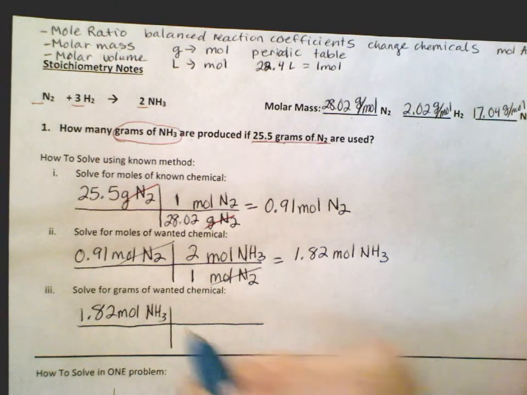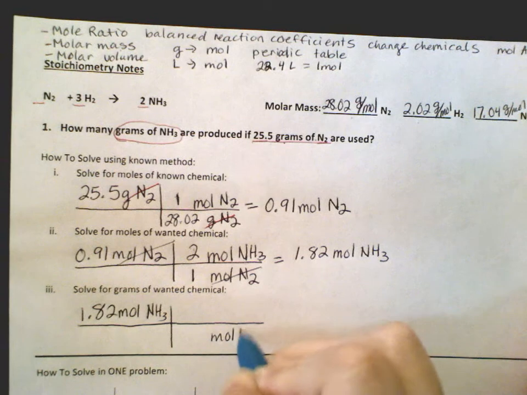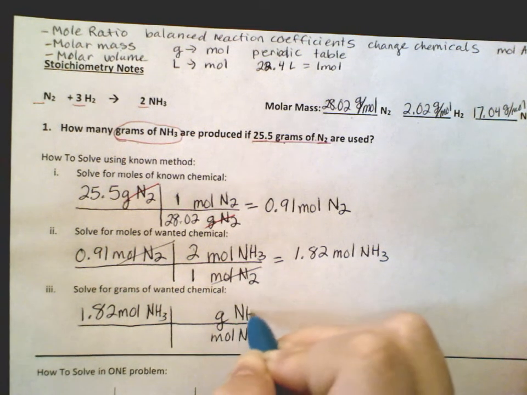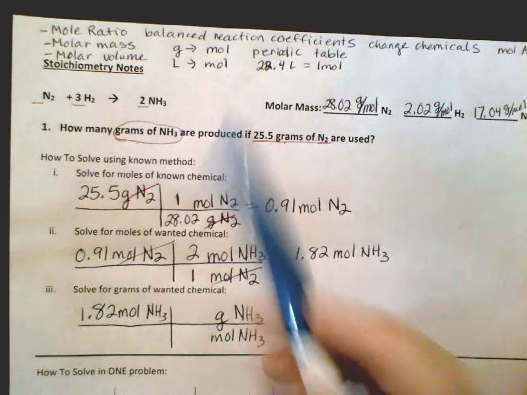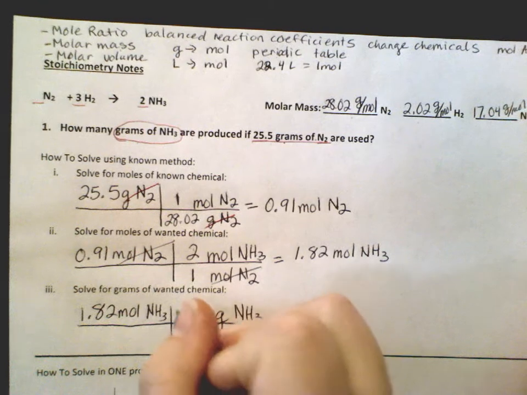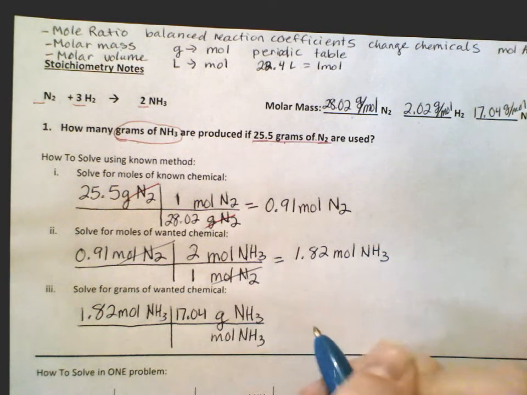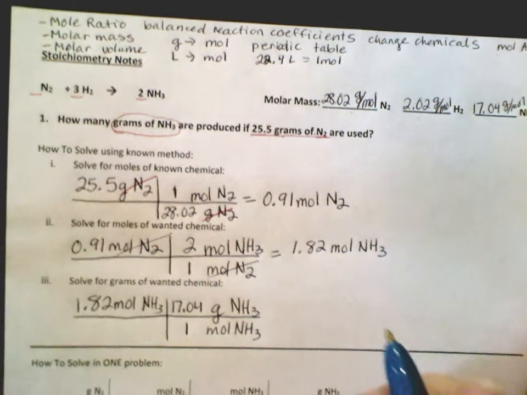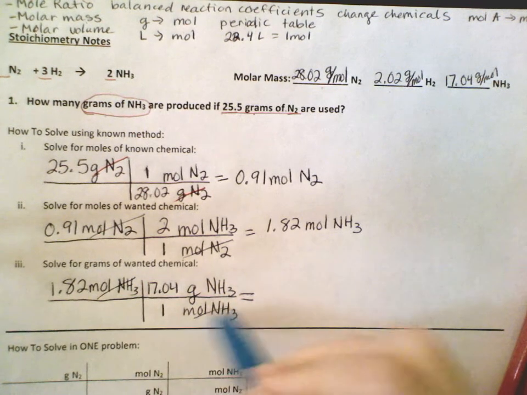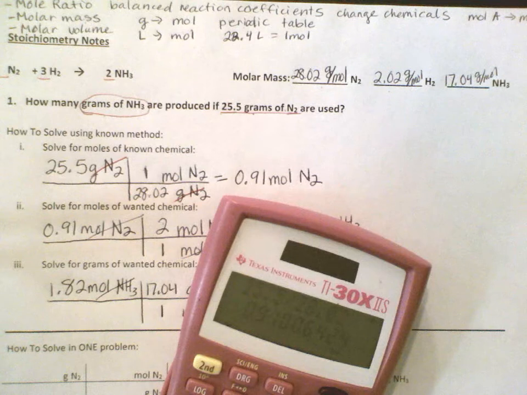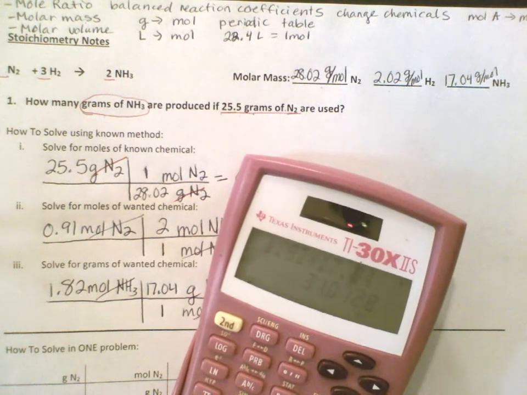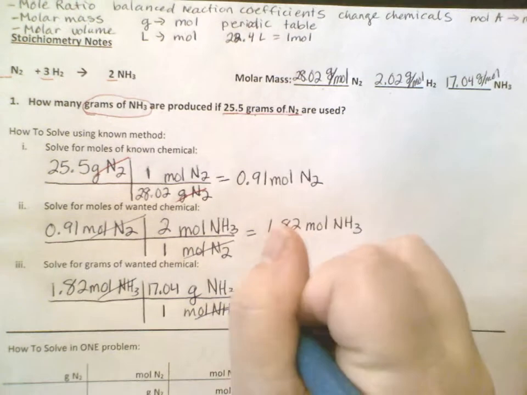Set up our railroad tracks. Copy our unit down automatically, and then we want grams of that chemical. This always comes from the molar mass. We've calculated its molar mass already. 17.04 goes next to the grams always, and it's per mole, or in 1 mole. Multiply on the top, divide on the bottom, cancel our units. So 1.82 times 17.04, we get 31.01.